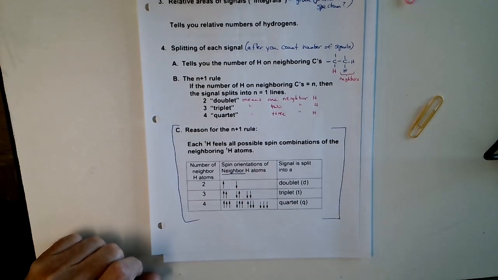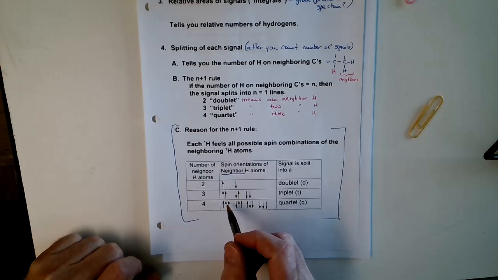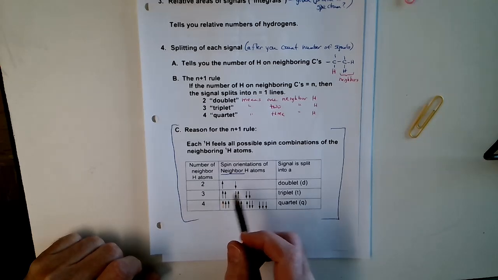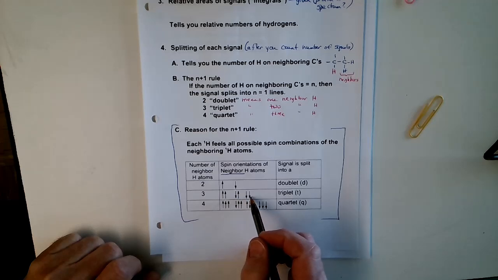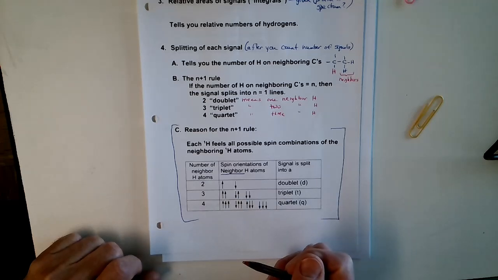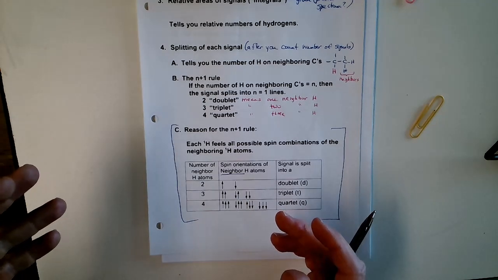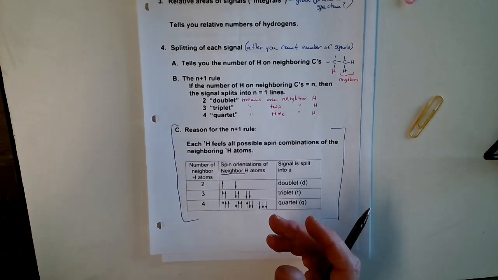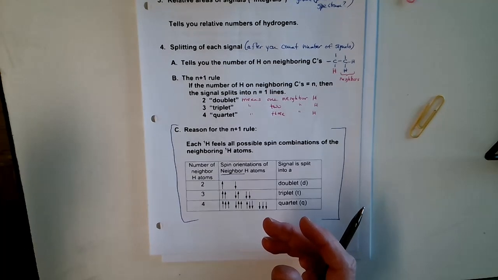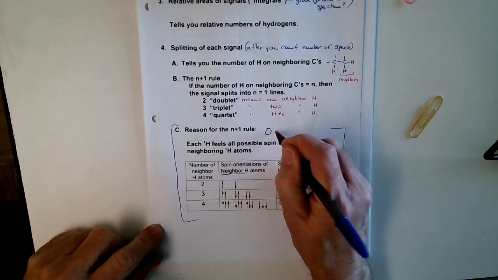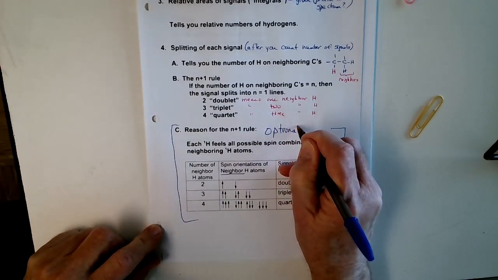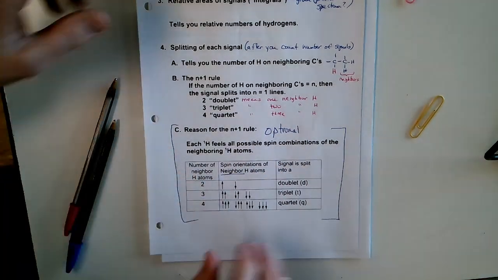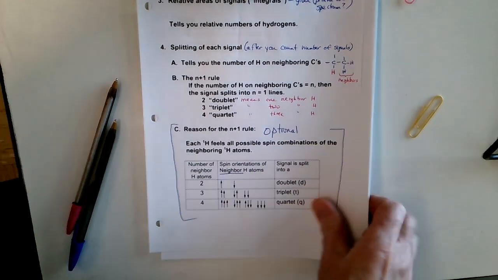And then it gets more complicated from there, because if you're talking about 3 neighbor hydrogens, it could be like, well, here's one way to have them, and here's another way to have them, and here's another way to have them. Your neighbors have different ways of cooperating with or opposing the external field, and that makes the difference in the signal that you actually see. Like I mentioned, this is optional, so we won't spend much time on it. It's just a way of saying there's a good reason that we're about to see what we will.